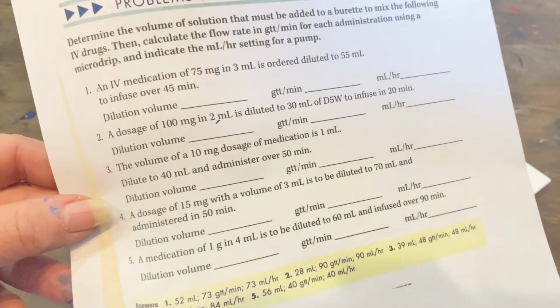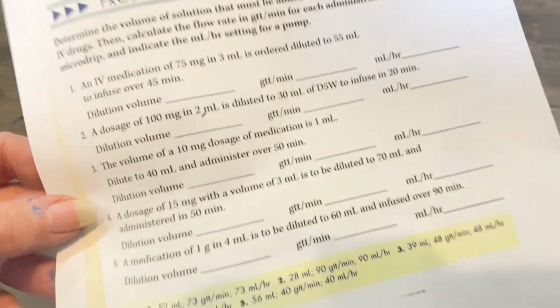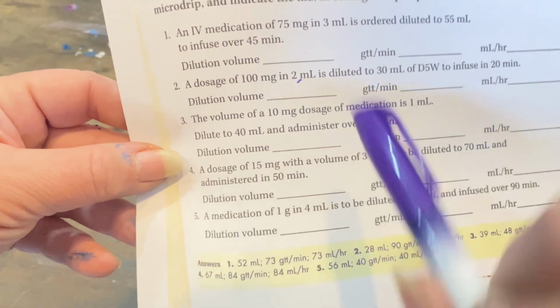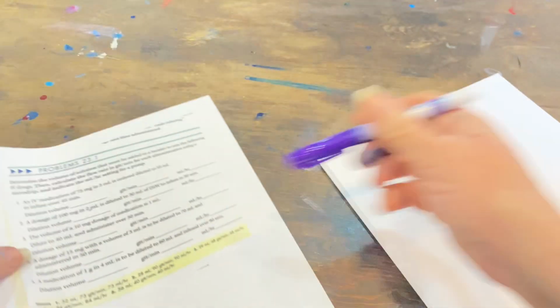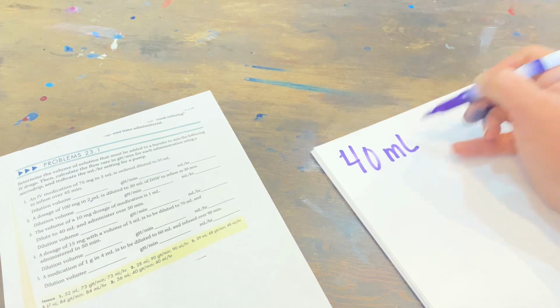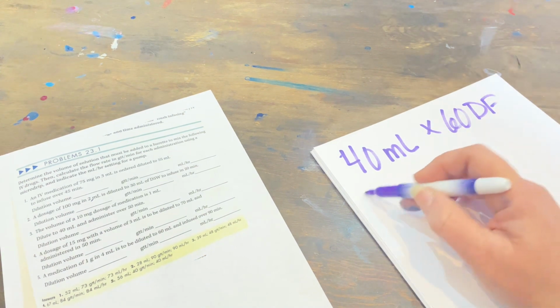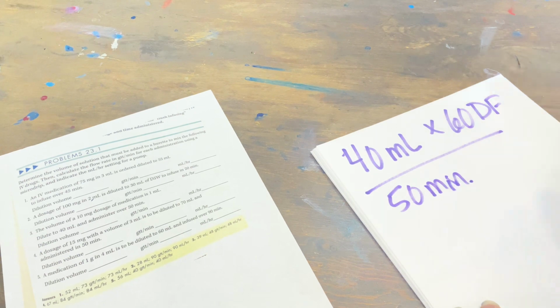And then we got to work the problem. So we have 40 milliliters with a 60 drop factor going in over 50 minutes for drops per minute. 40 milliliters times a 60 drop factor to infuse over 50 minutes.